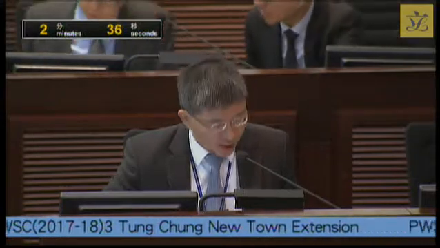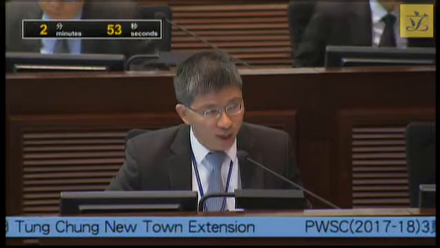From now to the completion of the extension project, there will still be a very long time, and we have included certain flexibility in the planning. If the housing policy or other planning factors should change in future, the public-private housing ratio and land use can still be changed. But at present, we are acting in accordance with the Tung Chung New Town planning study, which has seen 3 rounds of public consultation.